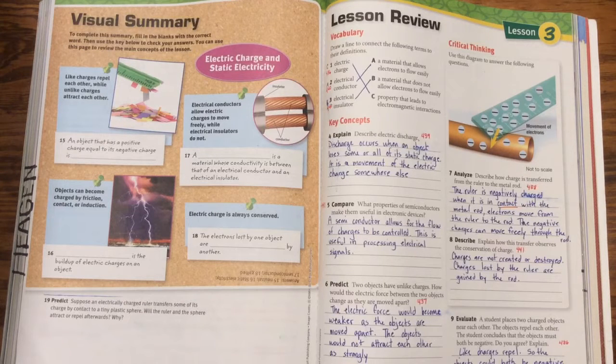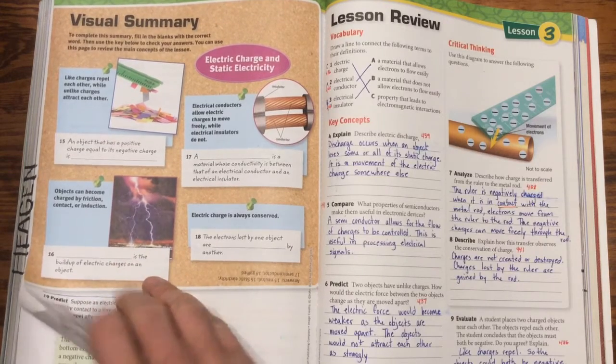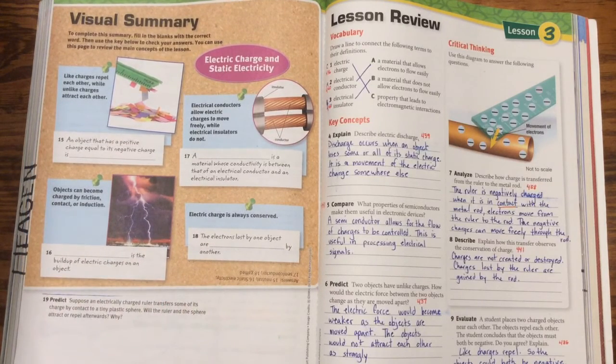Number 9, a student places 2 charged objects near each other. The objects repel each other. The student concludes that the objects must both be negative. Do you agree? Explain. Well, like charges are going to repel. So the objects could be both negative, but they could also be positive as well. And we can see this explained on page 436.